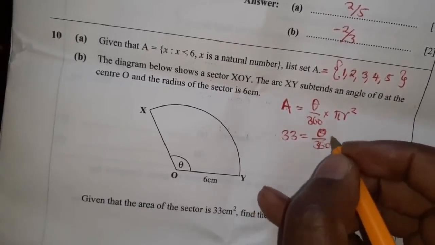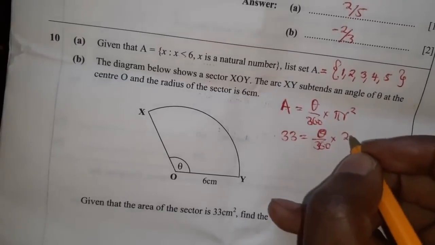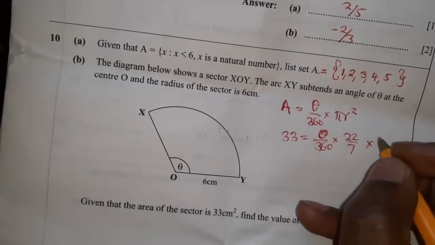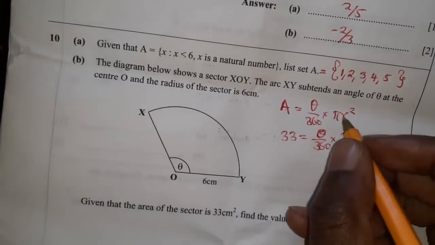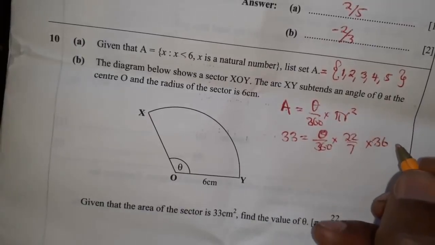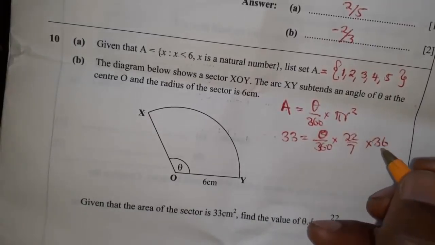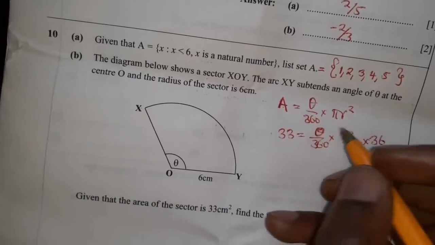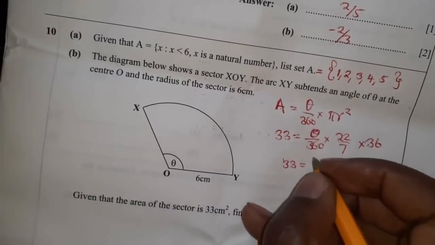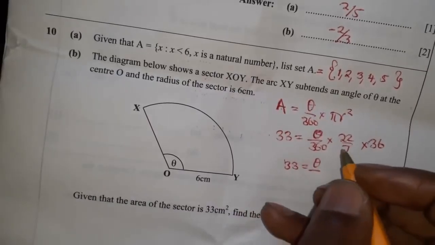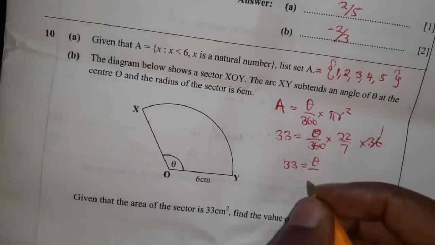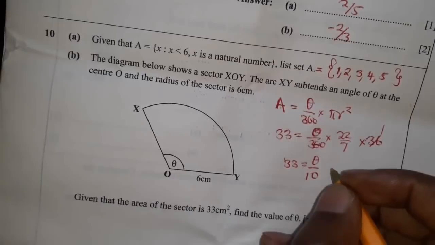360 multiplied by pi, 22 over 7, then multiplied by the radius. What is our radius here? Radius is 6 squared. 6 squared is 36. Take note of that. So what are we supposed to do? I'll continue with the 33 here, then theta over. Now I'm going to divide here. 36 and 36, it will be 1 and 0.